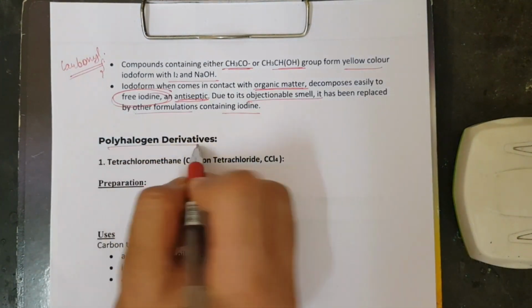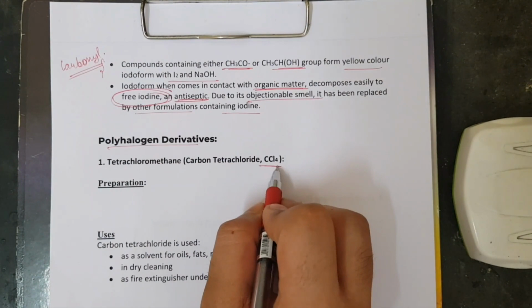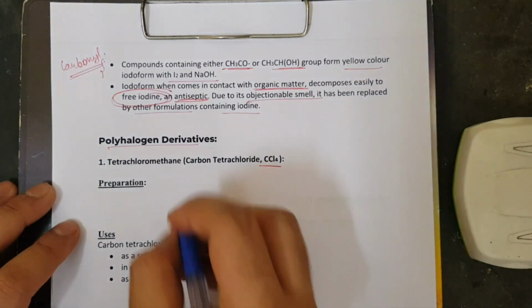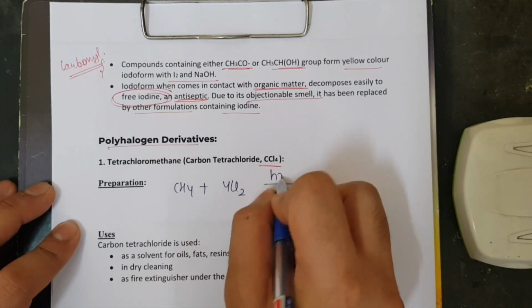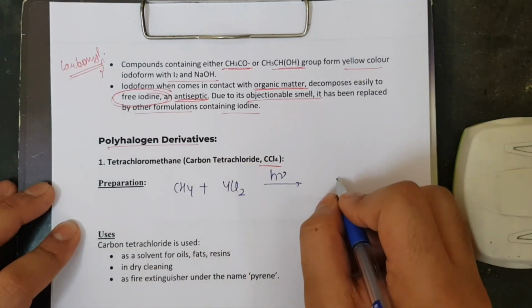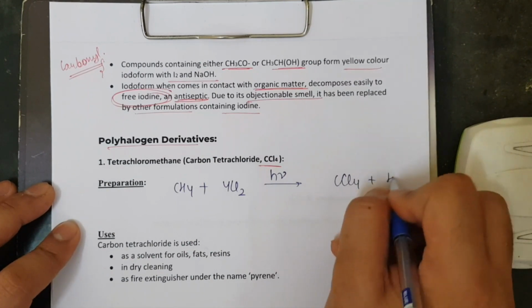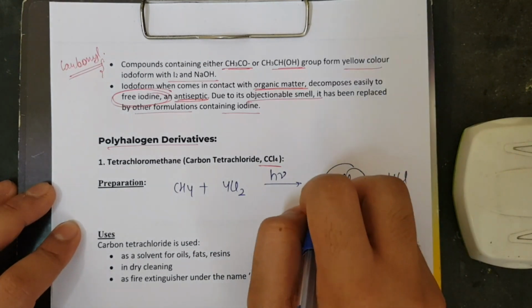Now polyhalogen derivatives, the first one is CCl4. How can it be prepared? You can guess it very well. We have CH4. We take 4 moles of Cl2 in the presence of light. We get the formation of CCl4 and HCl. So CCl4 is formed.